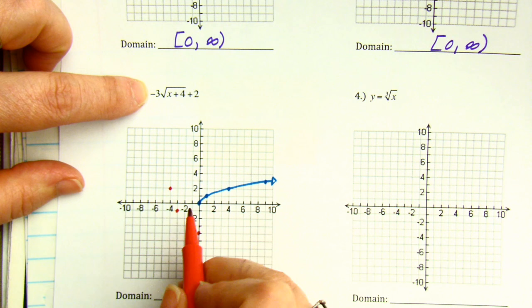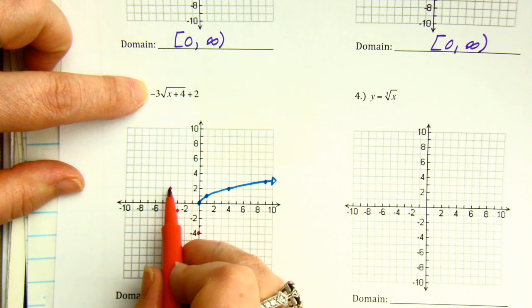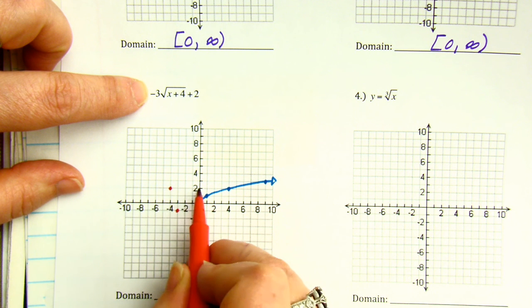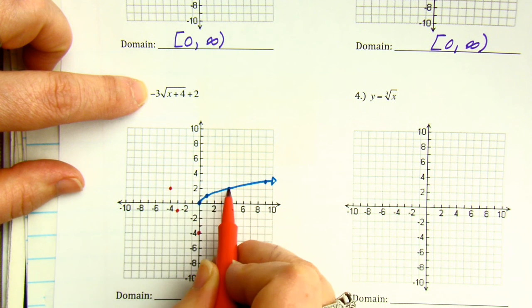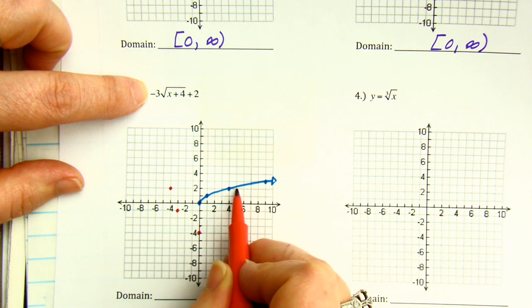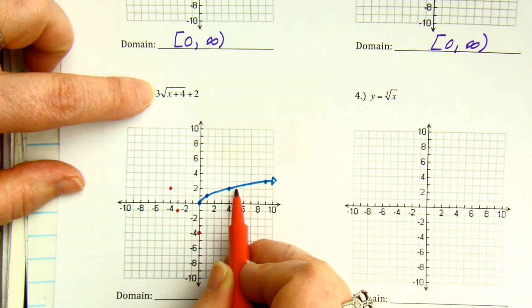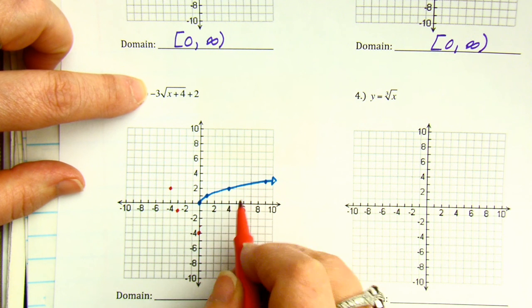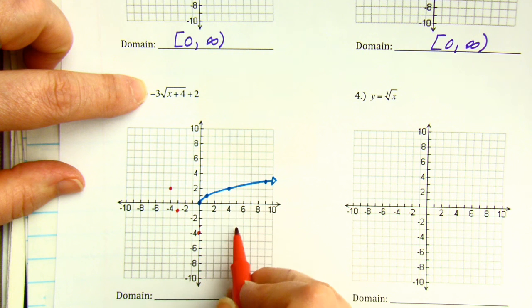And then the square root, remember this is 0, so this is 1, 2, 3, 4, 5, 6, 7, 8, 9. The square root of 9 is 3, but times 3 is 9 upside down.